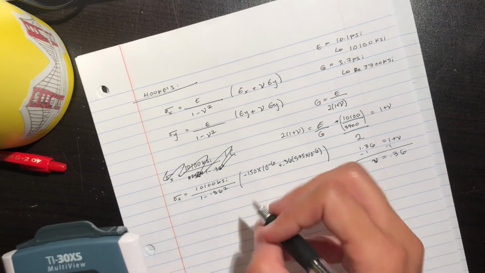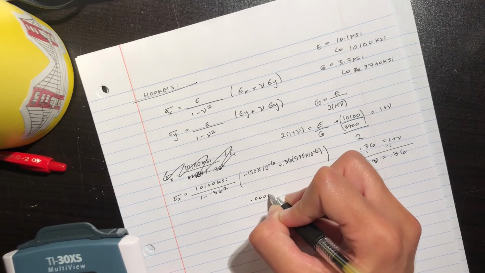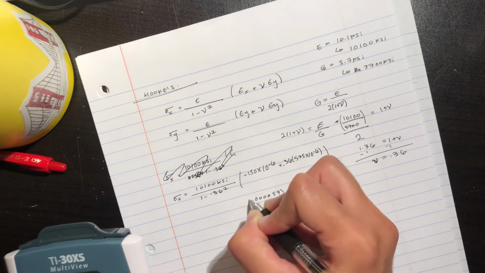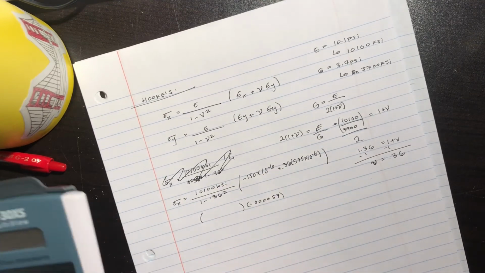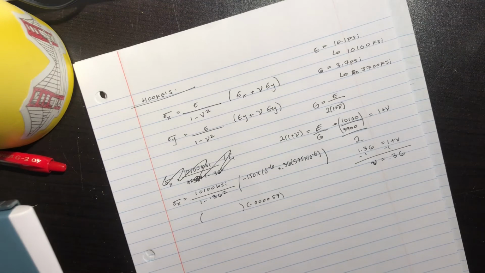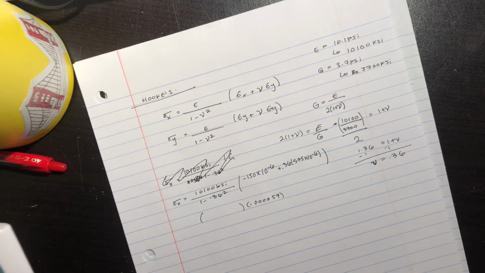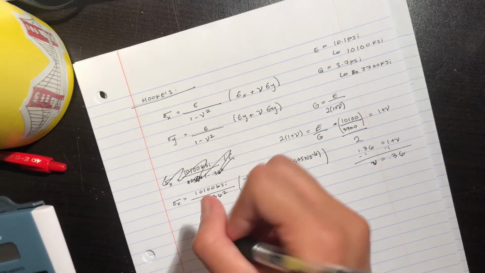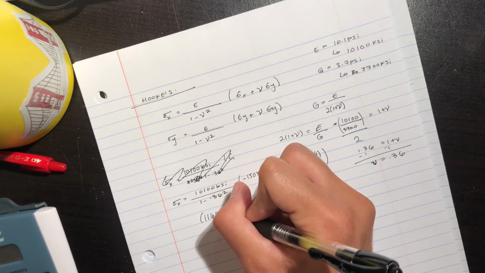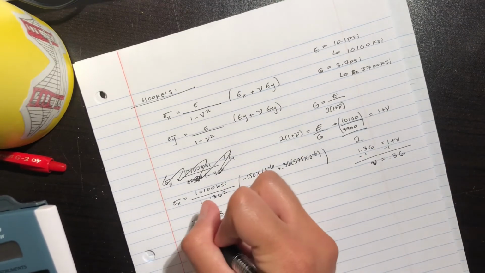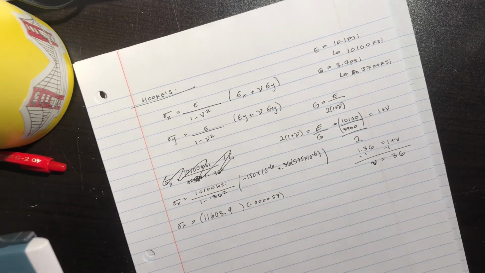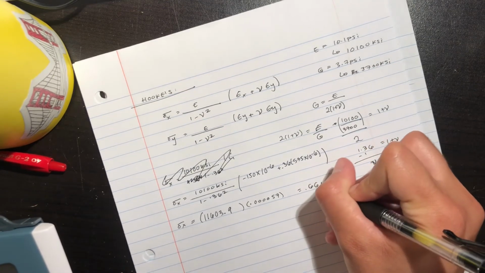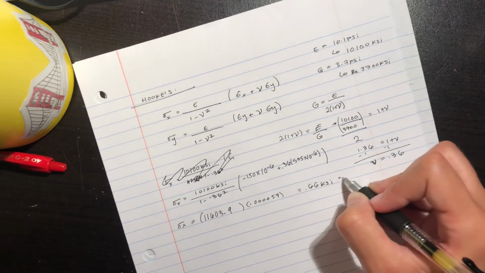This portion will give us 0.000057, and that's going to be multiplied by this portion, which is 11,603.9. Multiply these two numbers, and we get a result of 0.66 ksi. And so that's our sigma x.